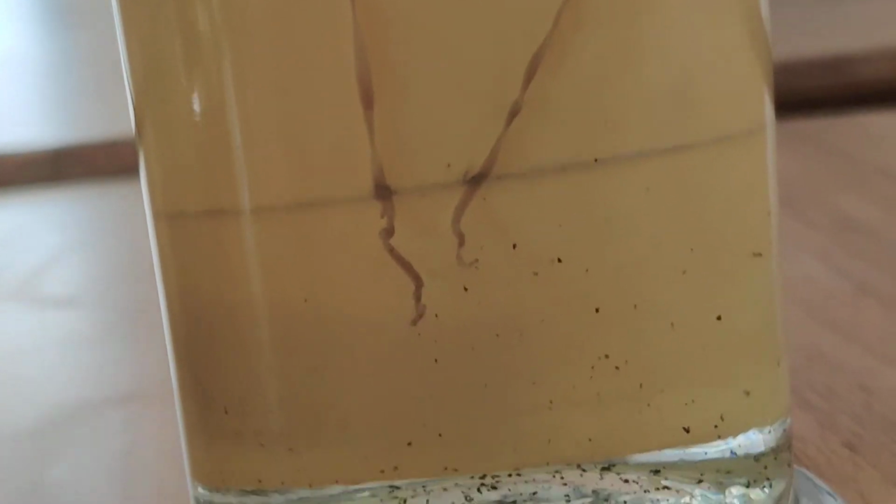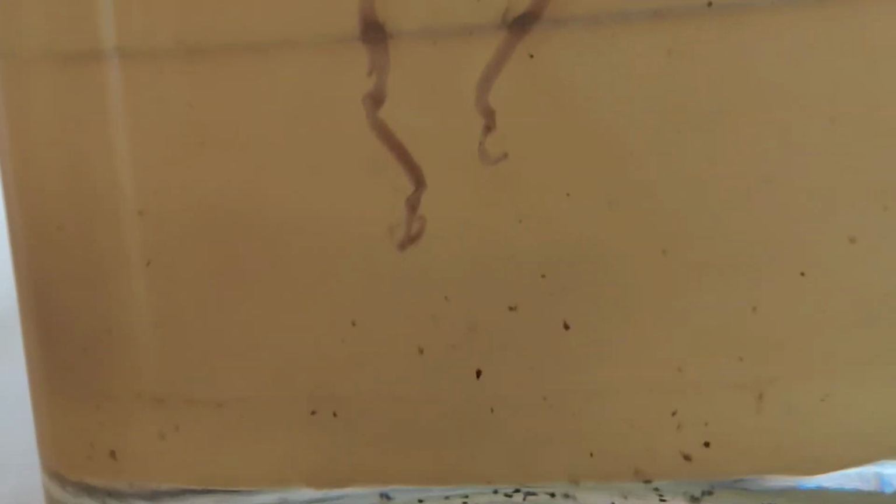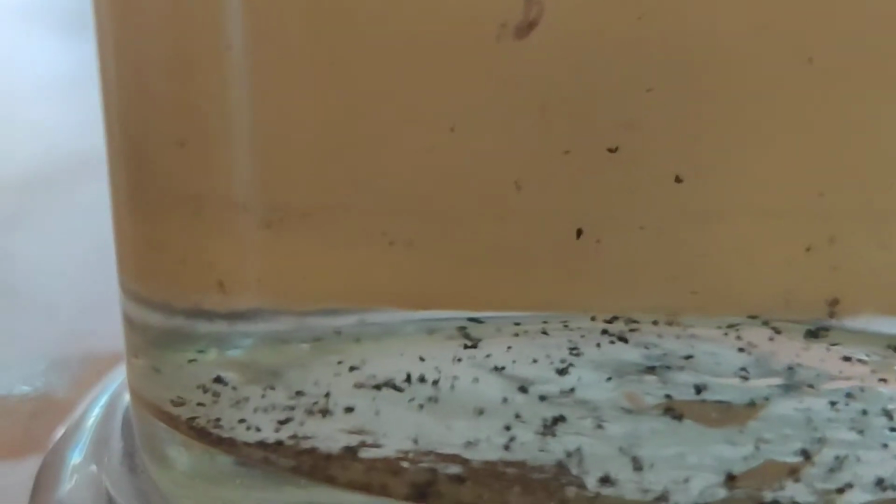Another specimen of Nemathelminthes, means roundworms. These are the two specimens of roundworms, and it is Ascaris lumbricoides. You can see here the posterior part of these two. In one, the posterior part is slightly rounded.